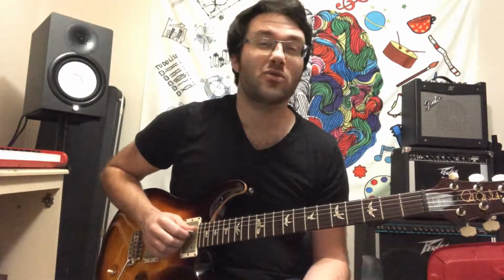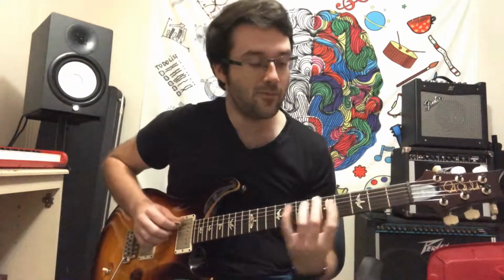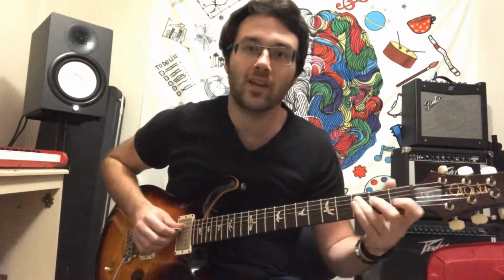So now we're going to go to the 4th string. This is where the shapes kind of start to change. So we have, okay, this is the same voicing as this chord we had using the open strings.